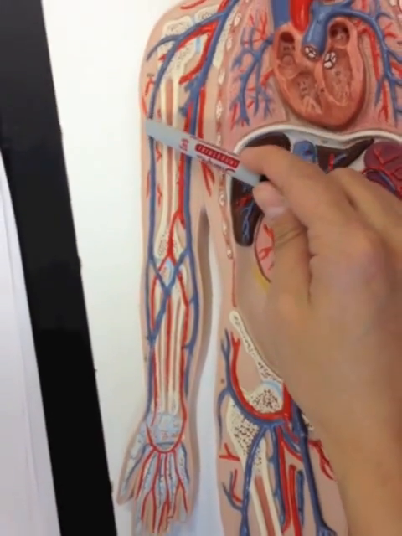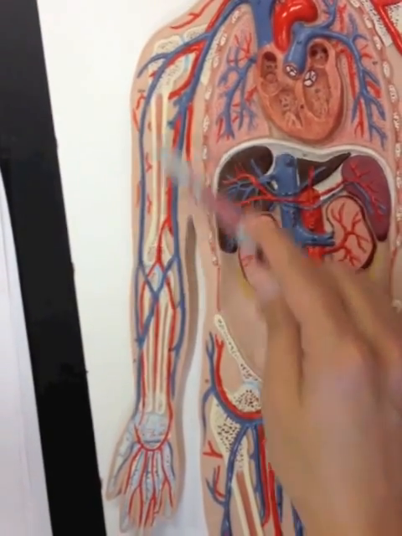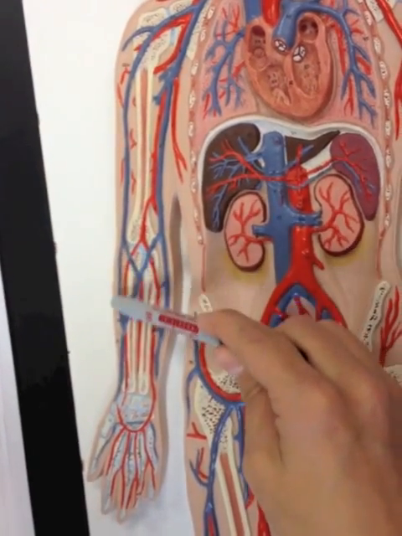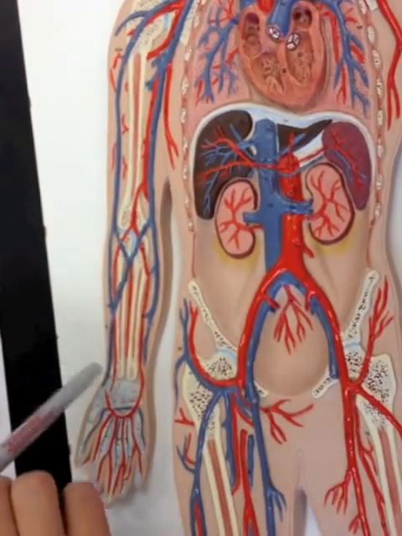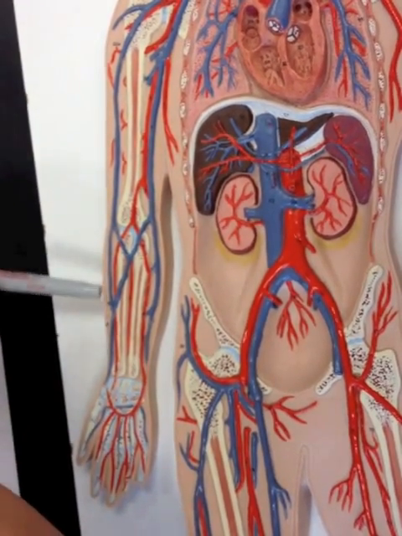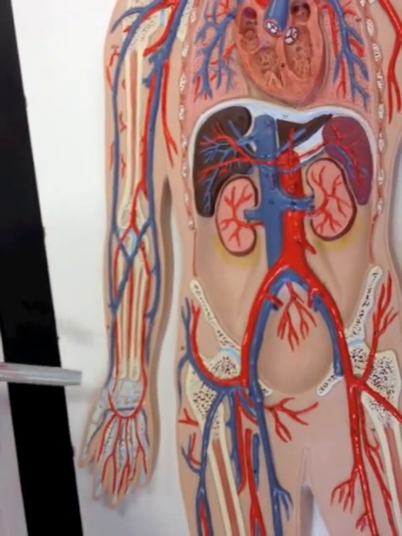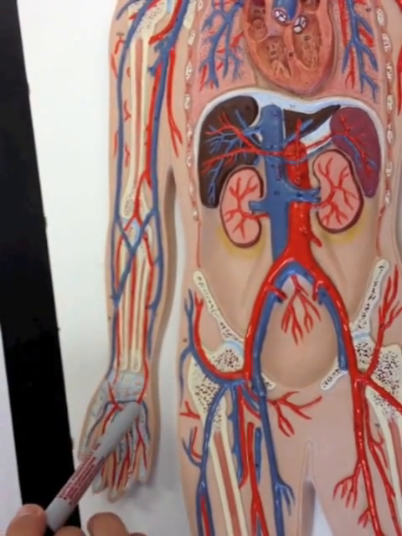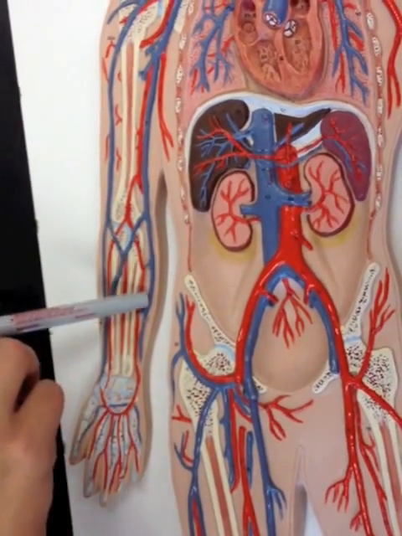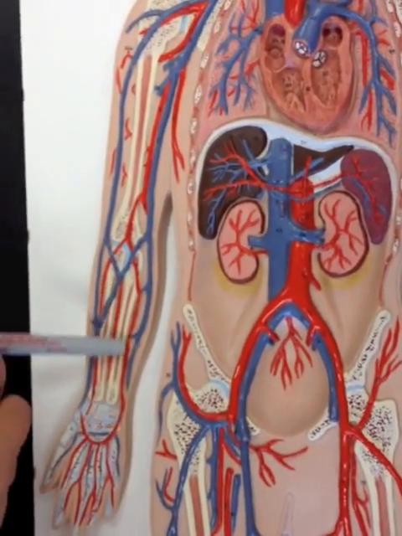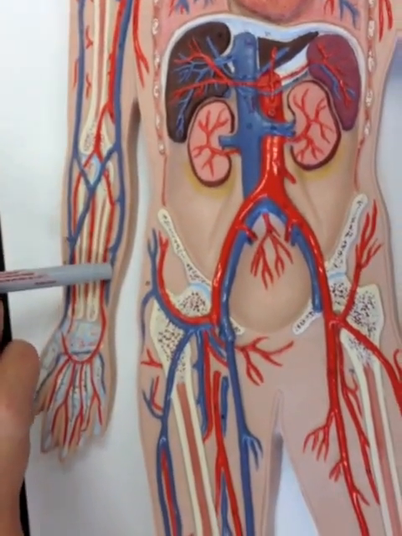Number 22 was your cephalic vein, and your cephalic vein then comes down the side of your arm to your radial vein, which is not numbered on here, so your radial vein right here, your median cubital vein, and your ulnar vein right here alongside your ulnar artery.